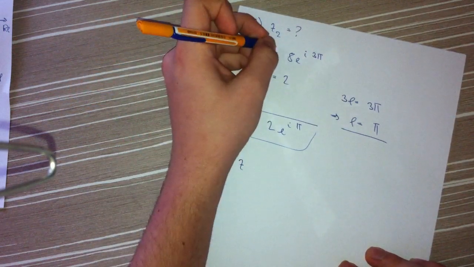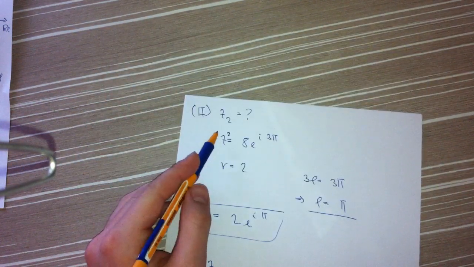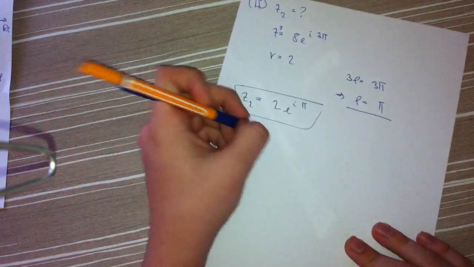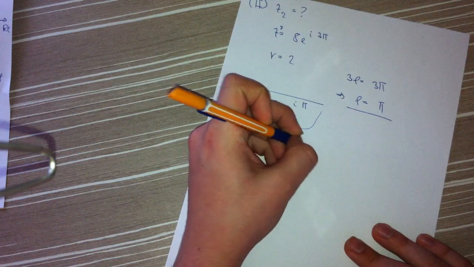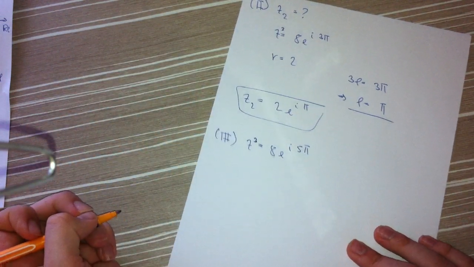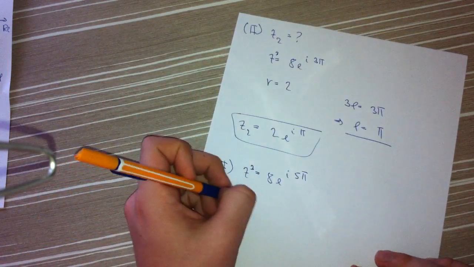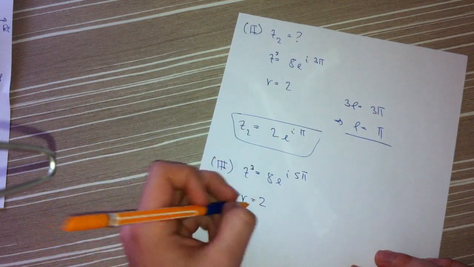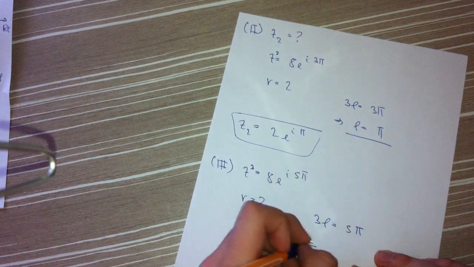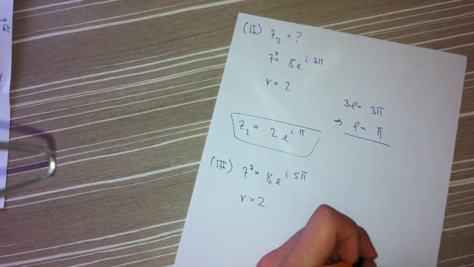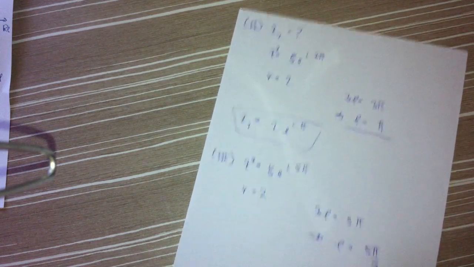Third solution. We know that this up here has to be z to the power of 3. We know that z to the power of 3 equals 8 e^(i 5 pi). And r is 2. 3 phi is 5 pi, which means that phi is 5 pi over 3.